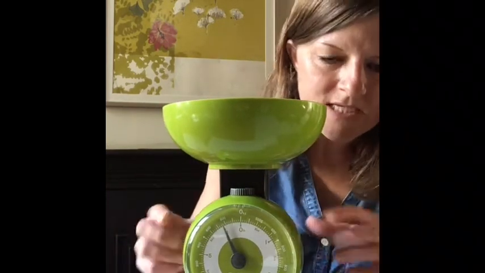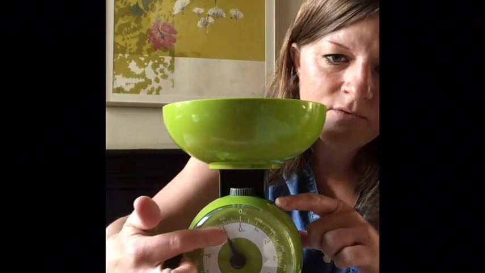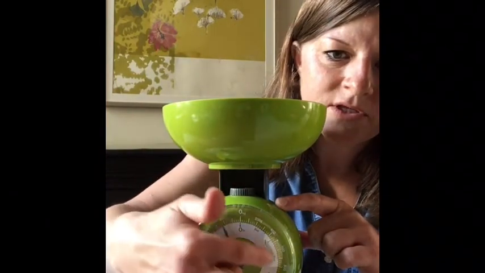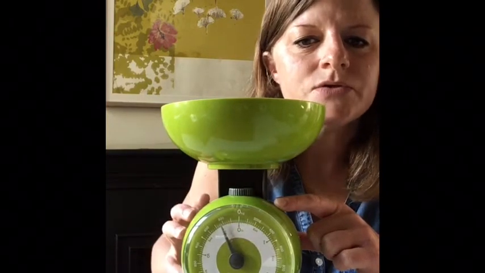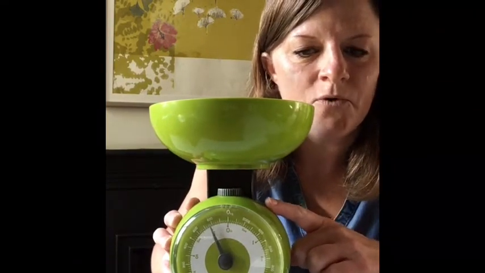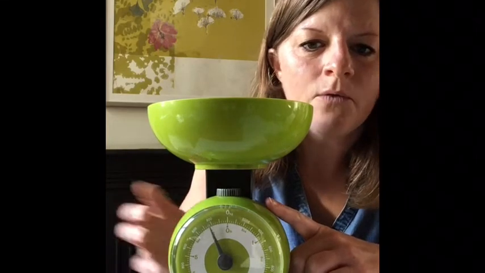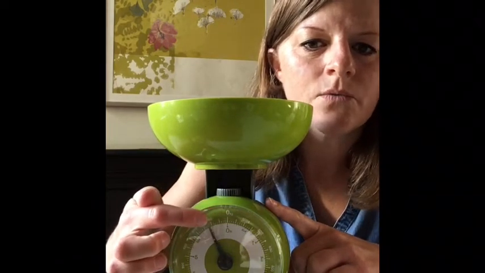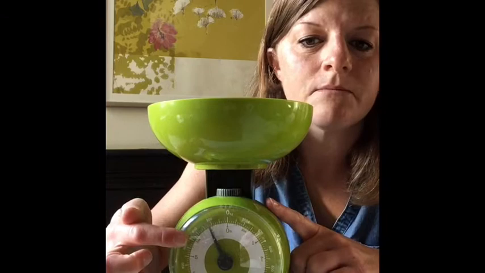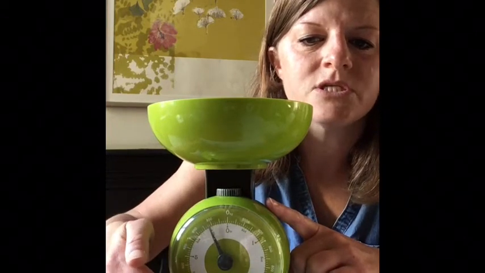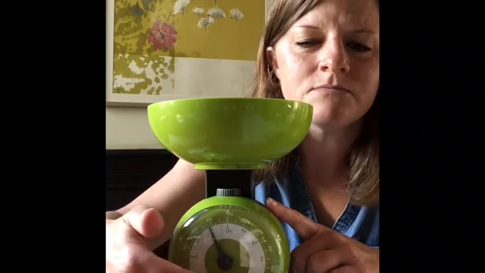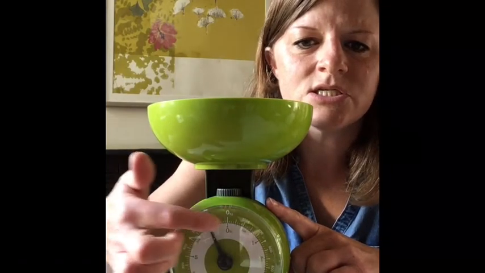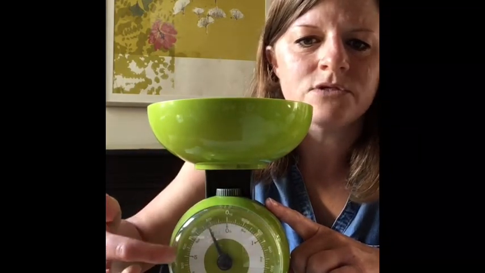You can see on the inner rim, you've got a different unit of measure. You've got pounds and ounces. That's what they used to measure the mass of objects in, but now we weigh things in grams and kilograms, which are the numbers on the outside. So please ignore pounds and ounces on the inside and just focus on the outer ring.